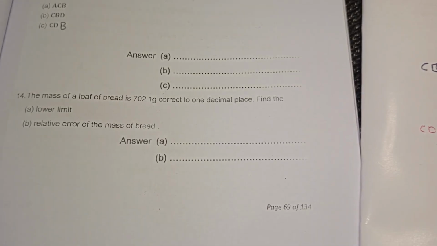Question 14 says the mass of a loaf of bread is 702.1 gram, correct to one decimal place. Find the lower limit and the relative error of the mass of the bread.